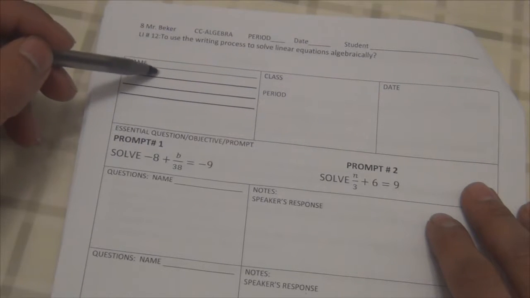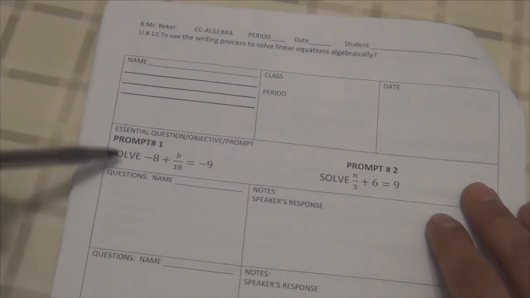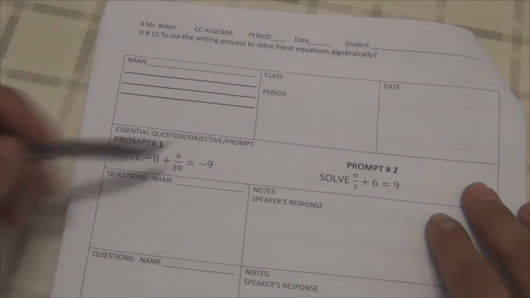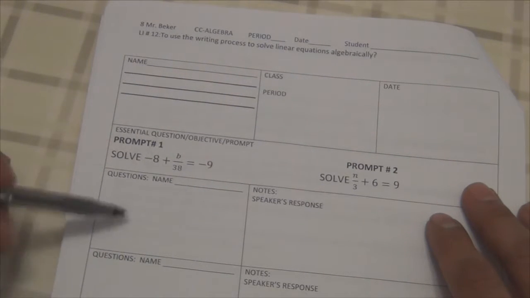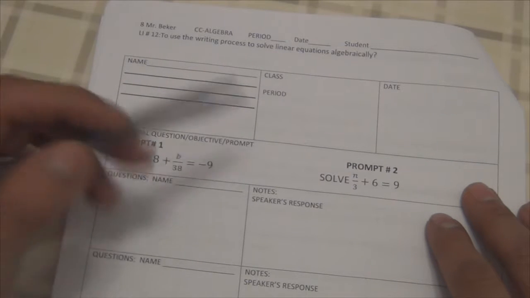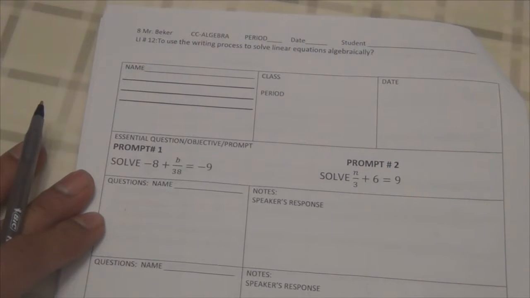So here you're gonna have 1, 2, 3, 4 names for the people in your group. Then you have your prompt 1 and prompt 2. You choose your prompt. Now 1, 2, 3, 4. The 4 members are going to ask questions to the speaker pertaining the prompt. Like, for example, I'm gonna give you an example.